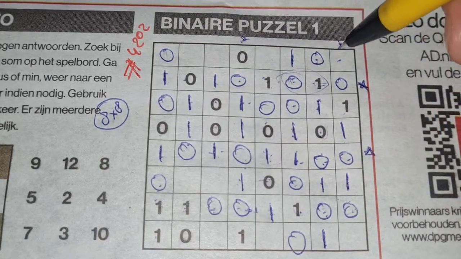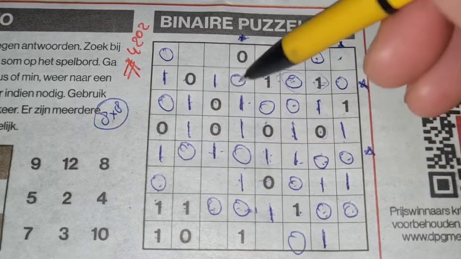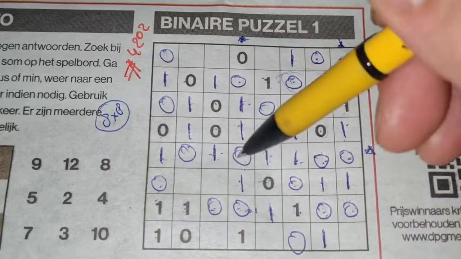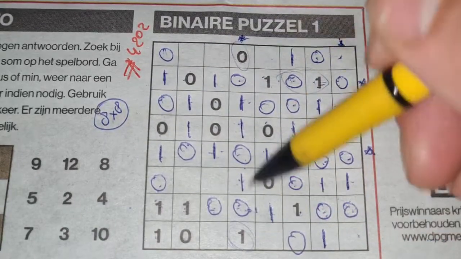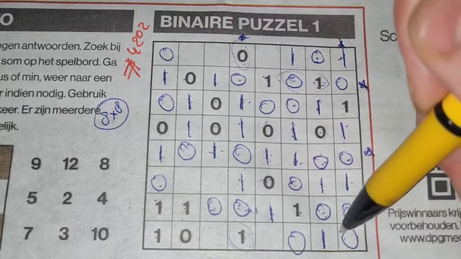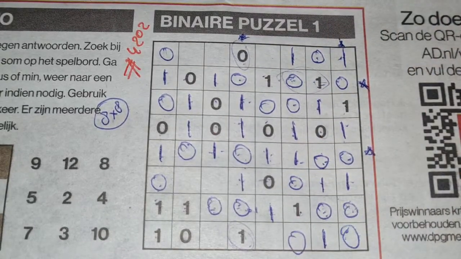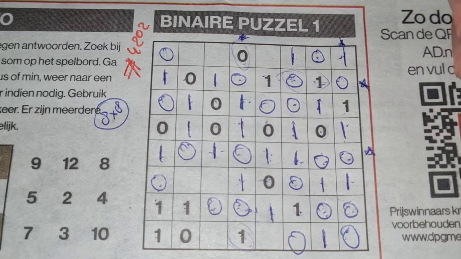Now I can compare this one and that one. 1 1 1 1, 1 1 0 0. We need to switch these two digits. We have an O here. This should be a 1. We have a 1 here. This should be an O. Okay, but it's not helping me.